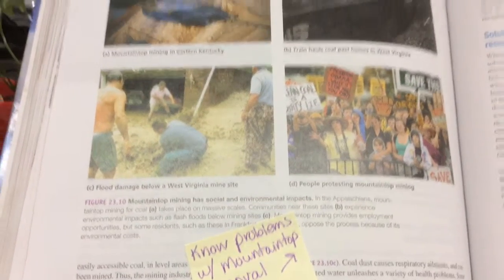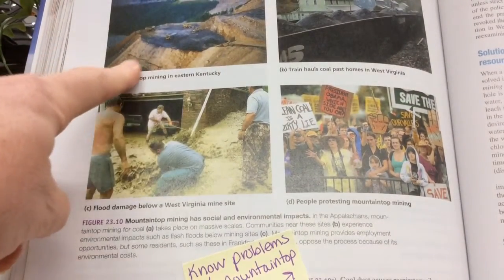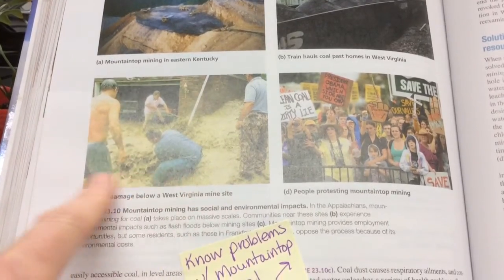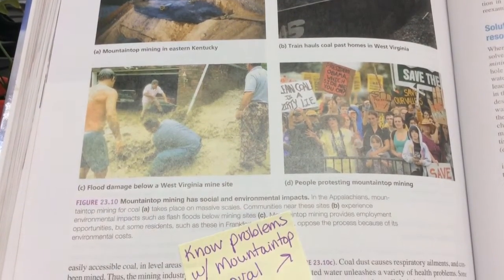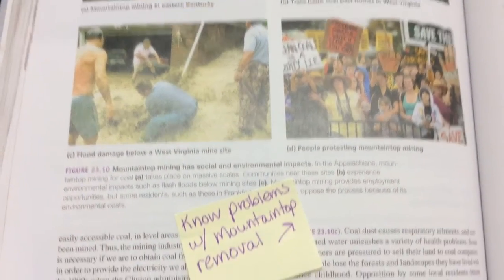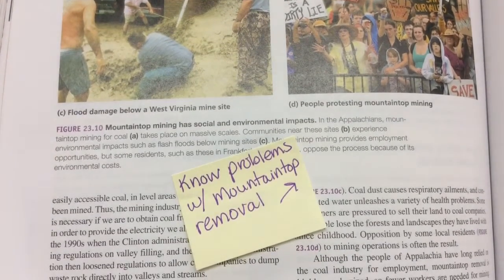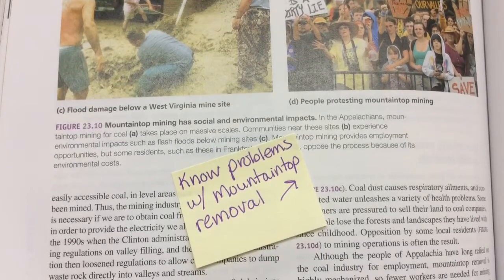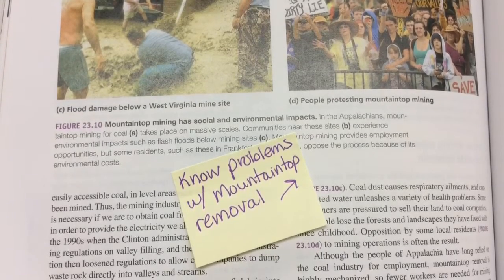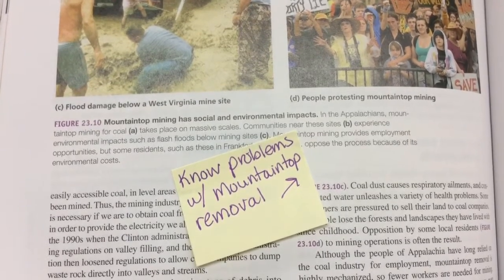And so with mountaintop removal, what do you do with all this soil? A lot of times with storms, it erodes into people's neighborhoods and homes and property. It's pretty terrible. Here's the problems with mountaintop removal. Make sure you know a lot of those. We haven't had an FRQ yet on mountaintop removal, but we expect it to be coming anytime soon.